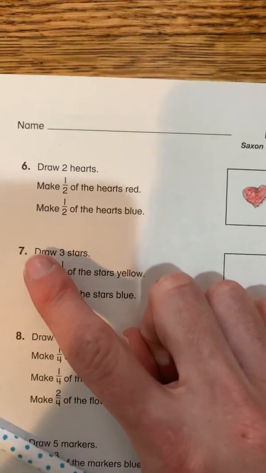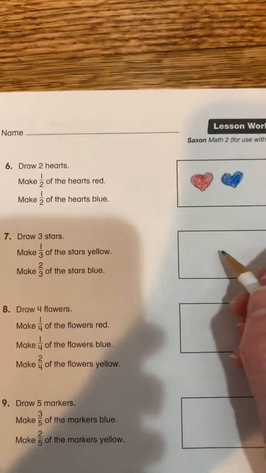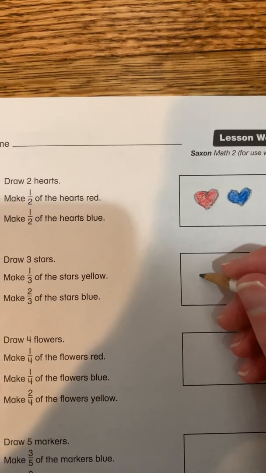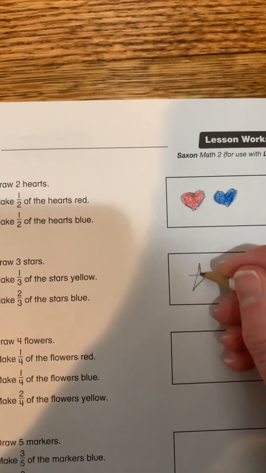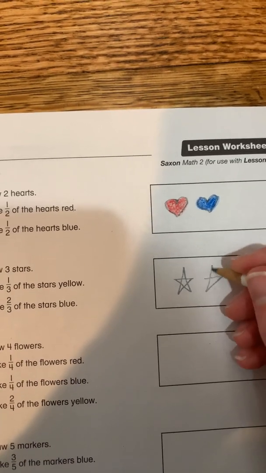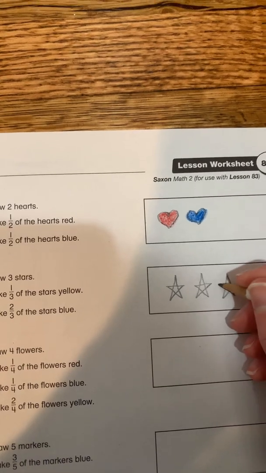Good. Number 7. Draw 3 stars. If you have trouble making a star, you can just do a triangle. It's close to a star. You could just do a regular one like this if you want. 1, 2, 3. Again, don't worry about the shapes.